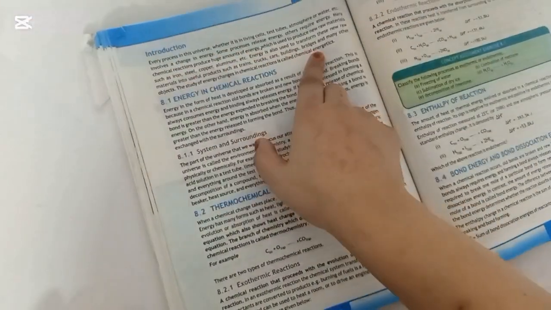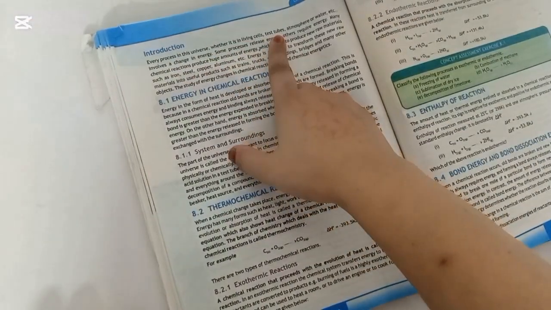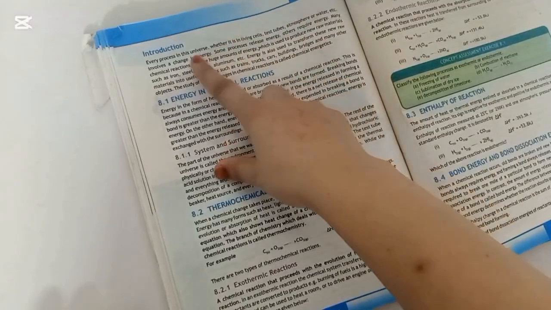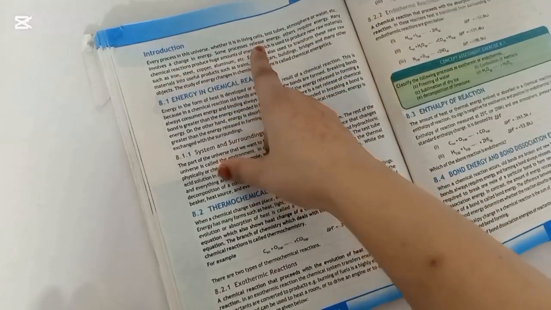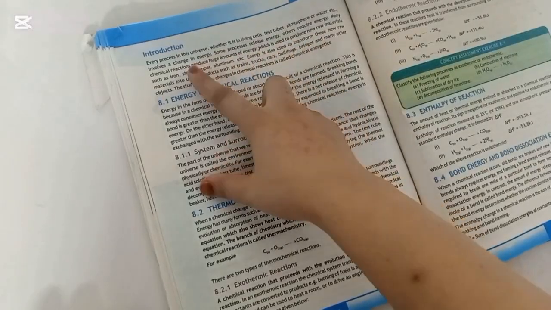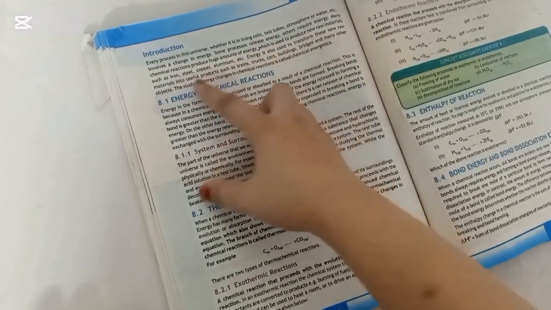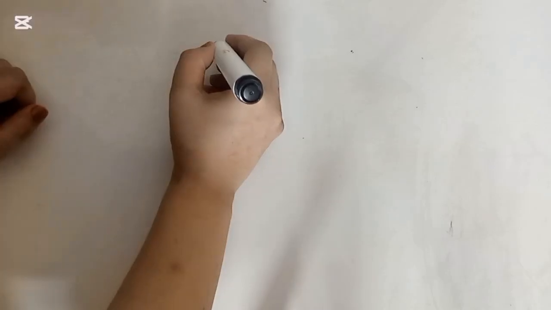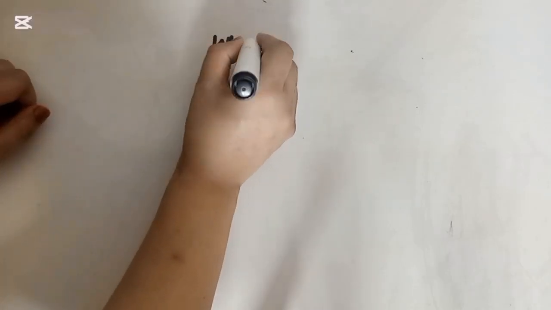In energetics, we will study the introduction, how energy is released during chemical processes happening in our surroundings. In this topic, you have to memorize only the definition of energetics. Just read this out and memorize the definition. What is energetics?